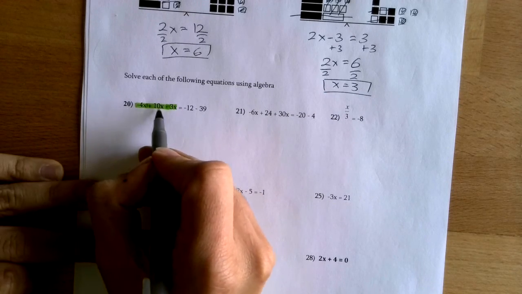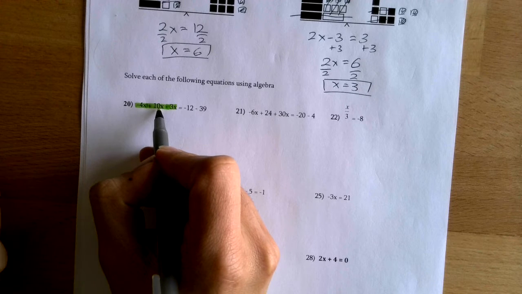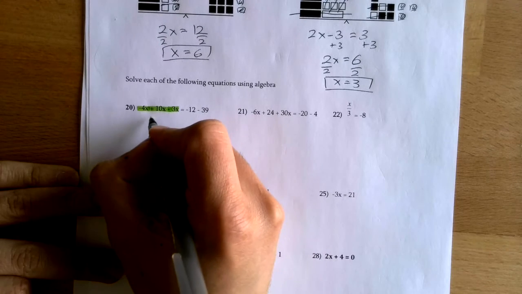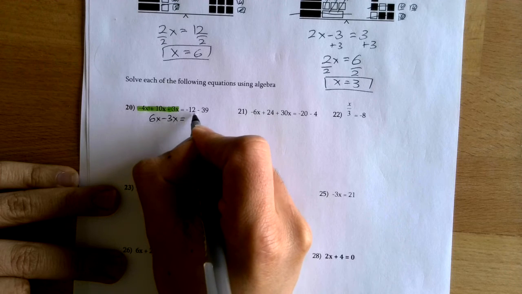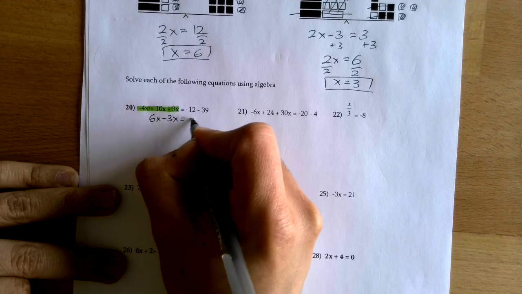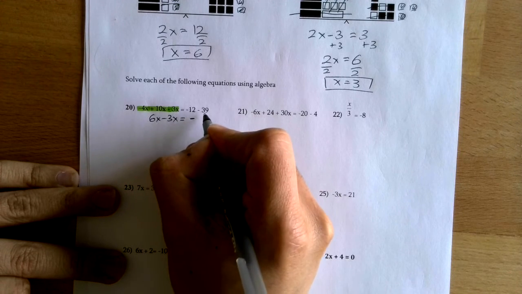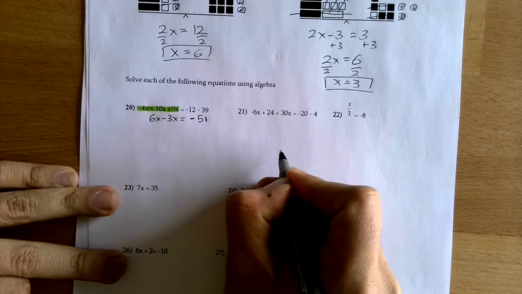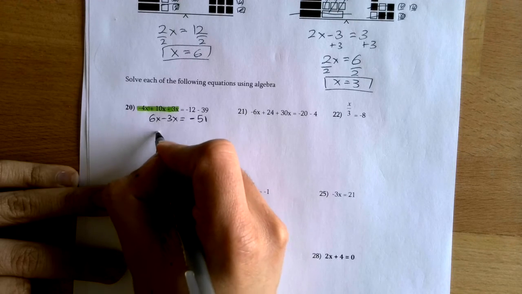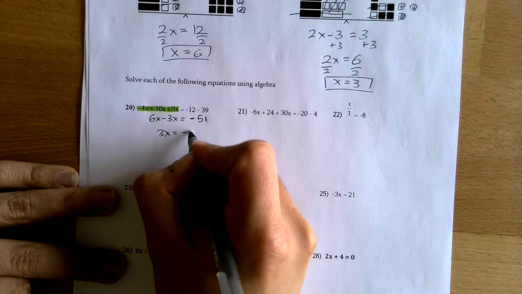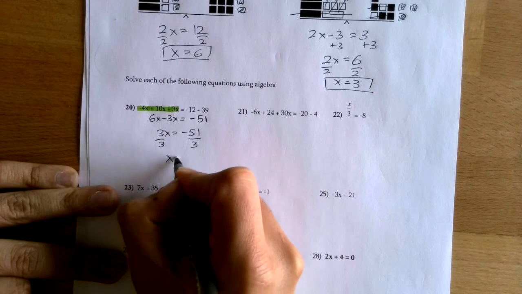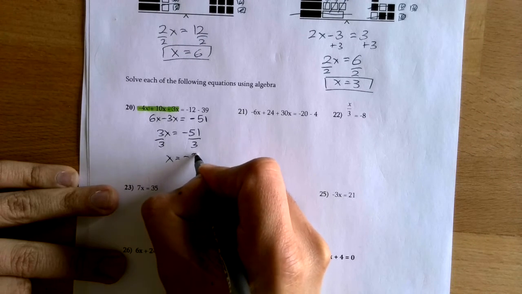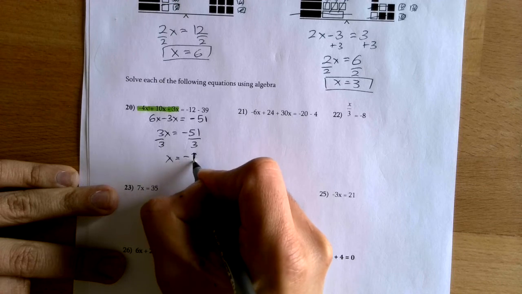Negative 4x plus 10x is 6x. 6x minus 3x equals, again, a negative 12 minus 39 is actually negative 51. So 6x minus 3x is 3x equals negative 51. We're going to divide by 3 on both sides. X equals negative 17.